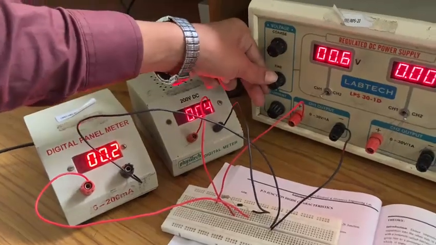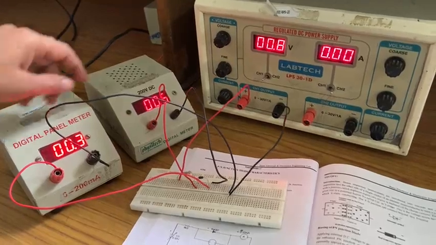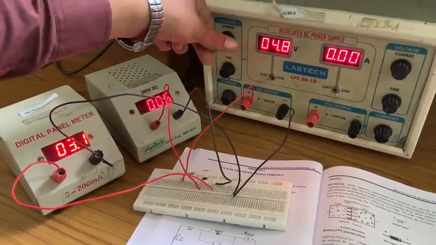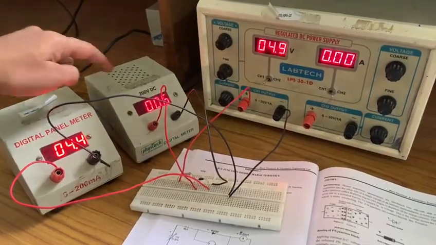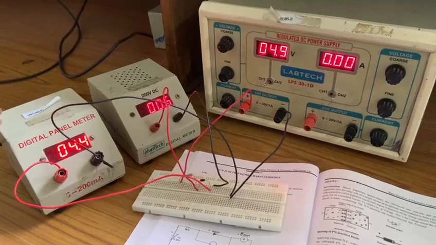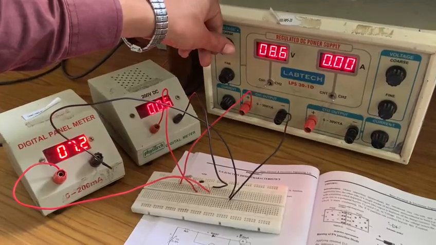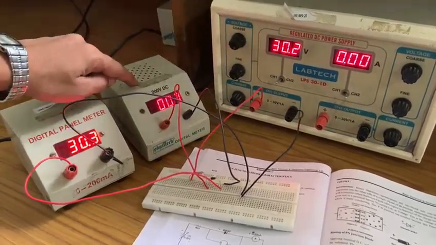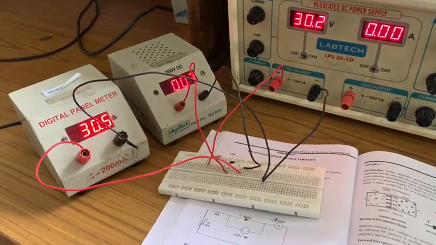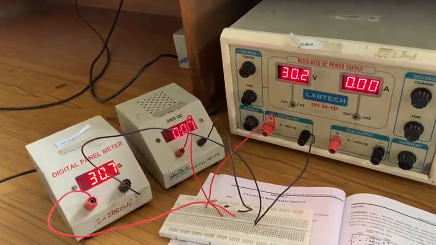Now again I am increasing my supply voltage as well as the voltage across the diode, and the current is increasing. See here how it is increasing. Here there is a sudden increase in the current. At 0.6 it goes from 0.5, 0.4 directly to 4.4, a sudden increase in the current. That is what we need to observe. When you increase the voltage across the diode, the current increases up to 30.5. This is the voltage versus current, the voltage-current characteristics of your forward bias PN junction diode.